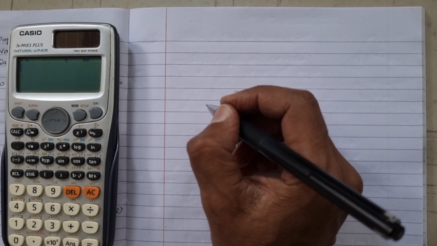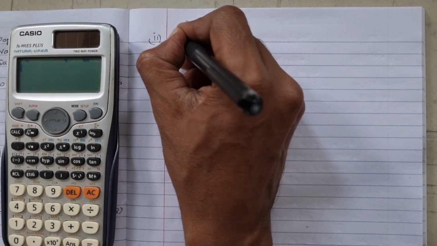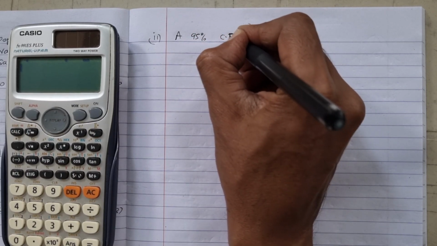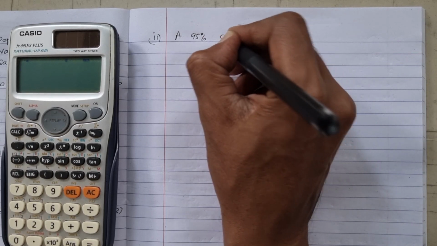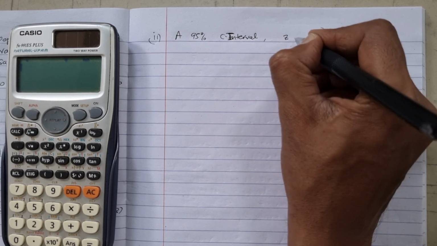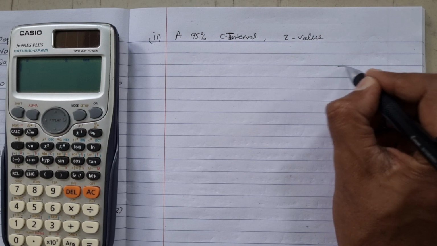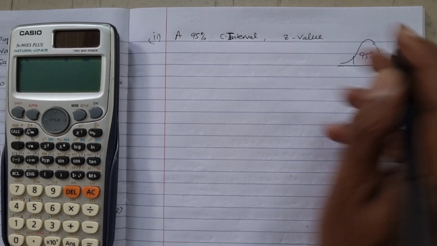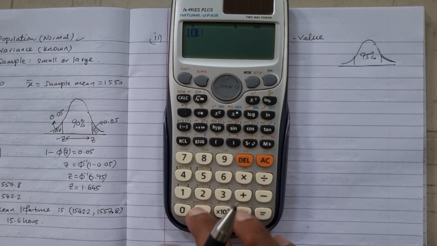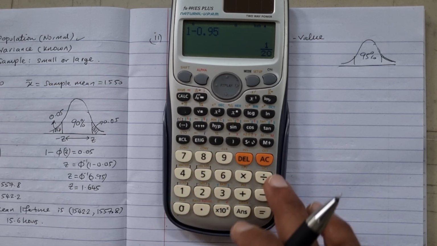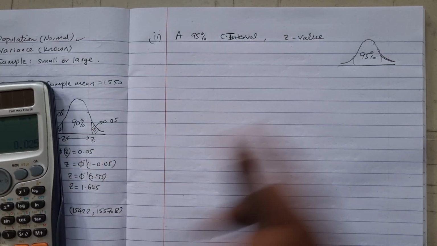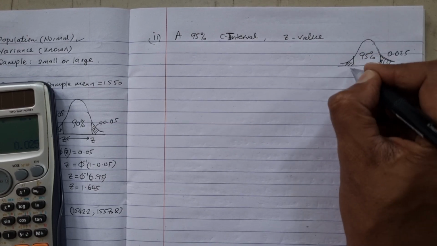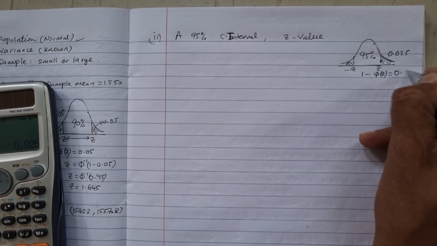Then for the second part, we want a 95% confidence interval. So basically, this time the Z value, if you were to calculate this, again, you're going to draw your normal distribution curve. So 95% will be somewhere here. So what you do, you take away 95%, and then you divide by 2. And you get 0.025. So 1 minus phi of Z is equal to 0.025.